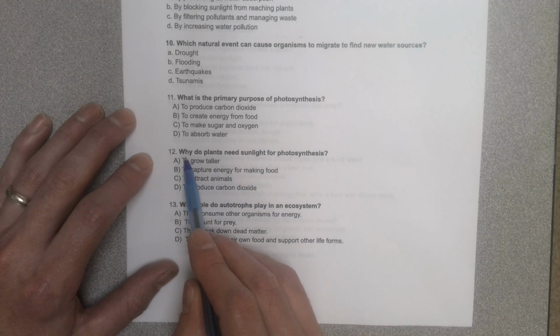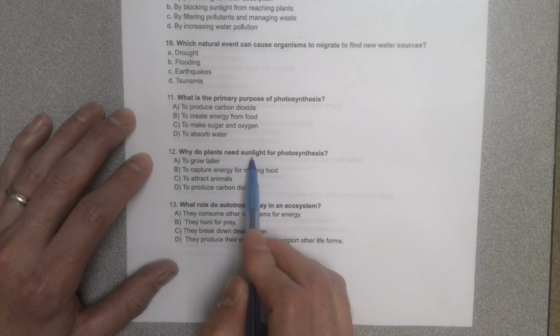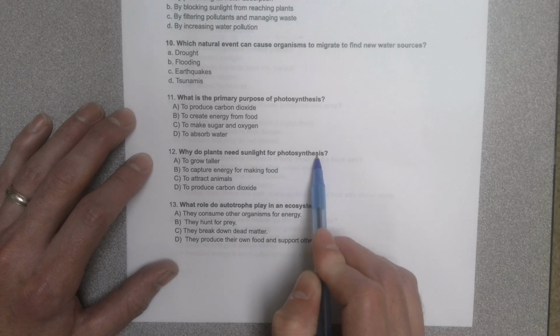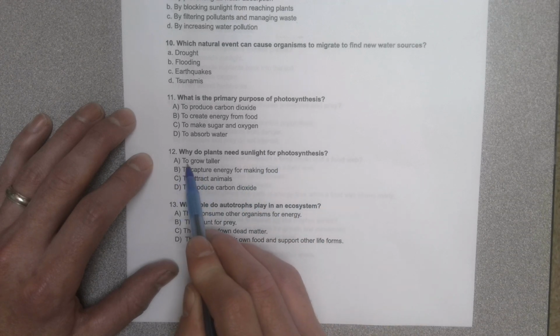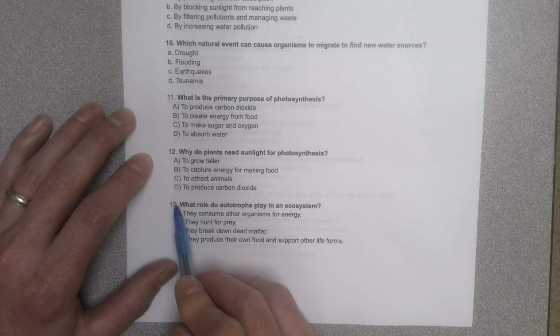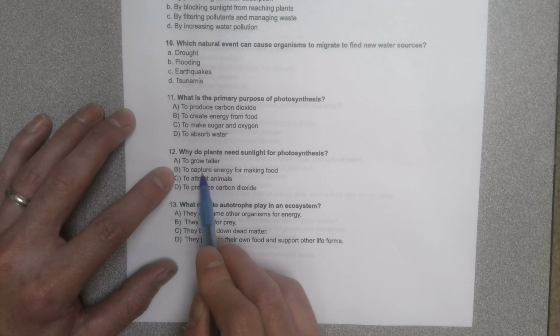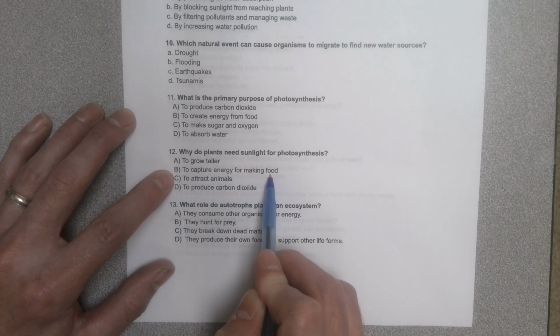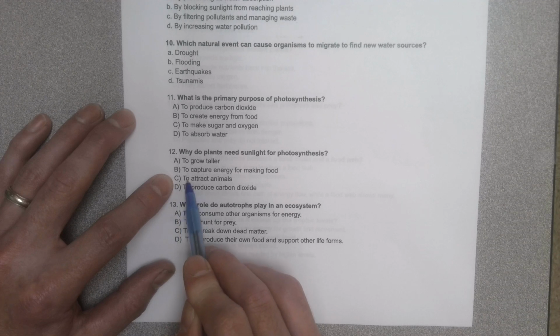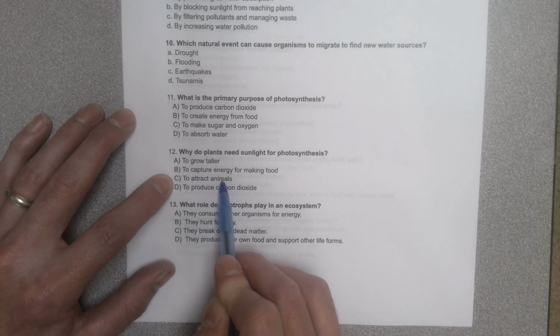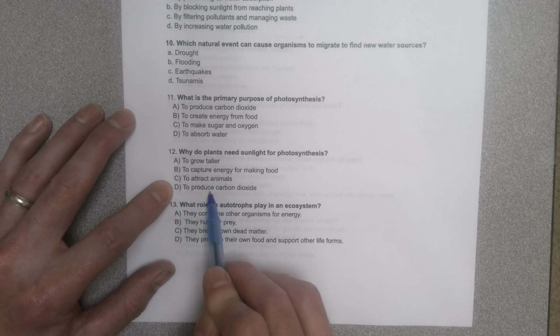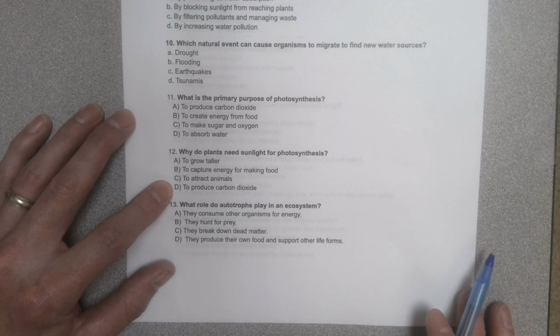Question number 12. Why do plants need sunlight for photosynthesis? A. To grow tall. B. To capture energy for making food. C. To attract animals. D. To produce carbon dioxide.